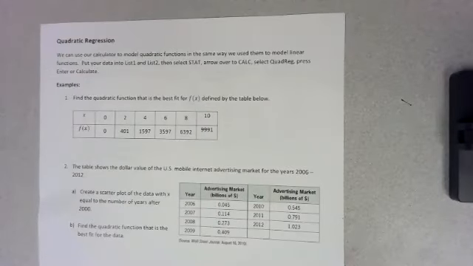So in this short video, we're going to talk about the second piece of this week, which is quadratic regression. If you recall, we looked at regression when we looked at linear functions. And we can use our calculator to model quadratic functions, just like we were able to do for linear functions. You're going to put the data into list 1 and list 2, and you're going to select stat and arrow over to calculate. But rather than linear regression, you're going to select quadratic regression. So let's look at this first example together.